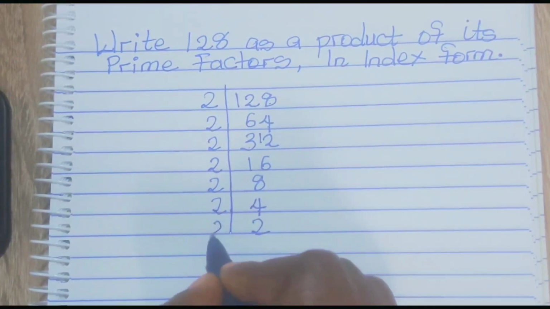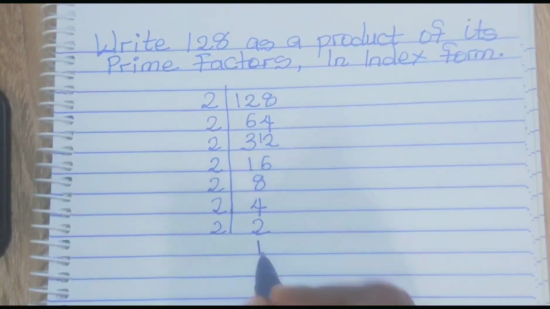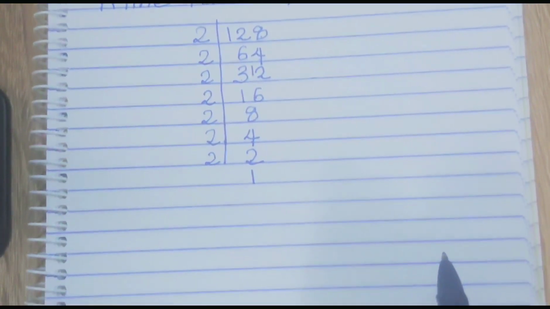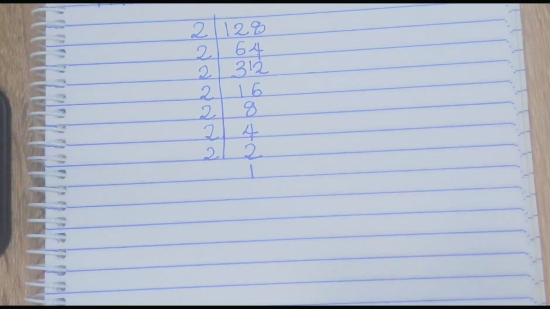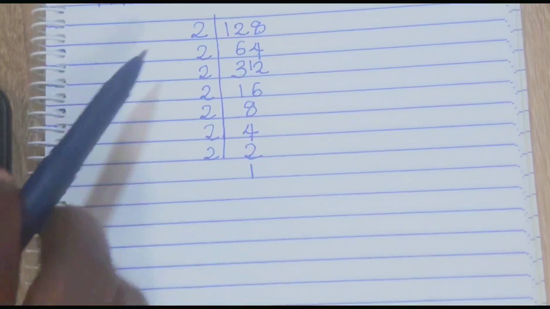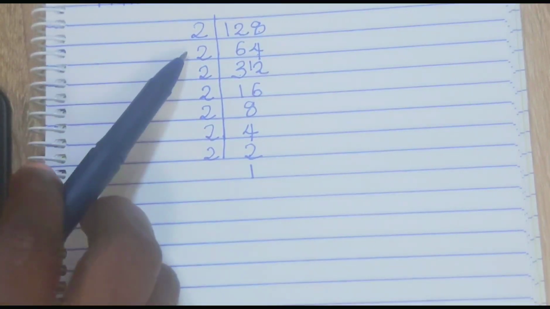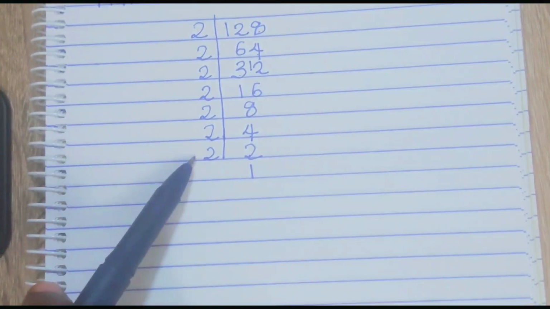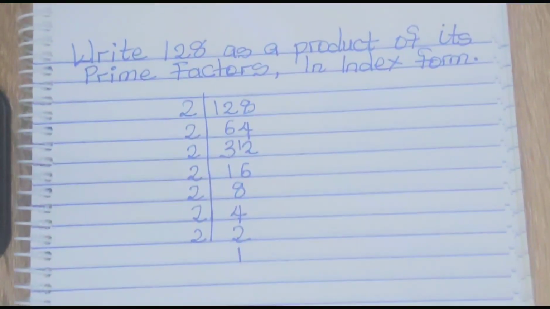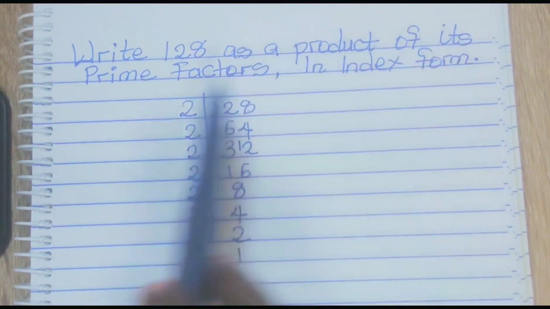Another even number. 2 can go. 2 divided by 2 is 1. Now I am done. As soon as I get to 1, I know I am done. So I'm going to multiply 2 times 2 times 2 times 2 times 2 times 2 times 2.